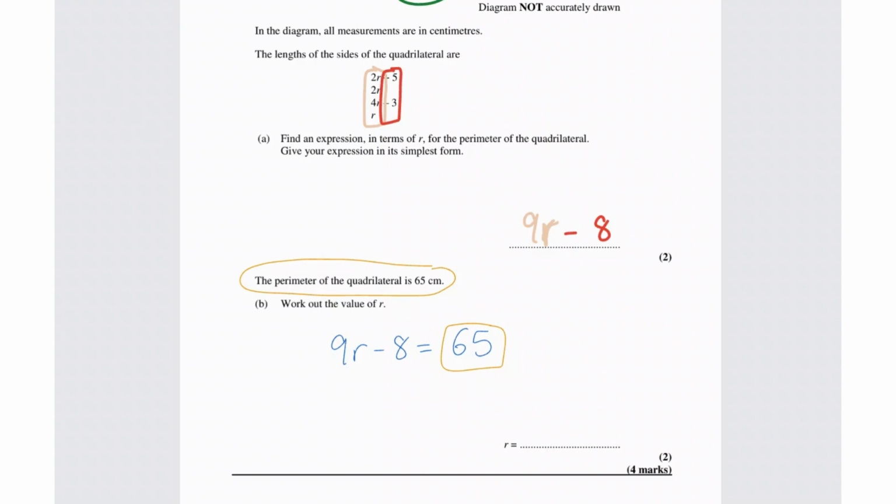To solve this, again, it's a linear equation. A linear equation has got just a letter to the power of 1. We obviously don't put the power of 1, but it's implied. To solve a linear equation, you always just make the letter the subject, in this case r. So we're going to add on 8 to the left to get rid of -8. So we add on 8 to 65, which gives us 73.